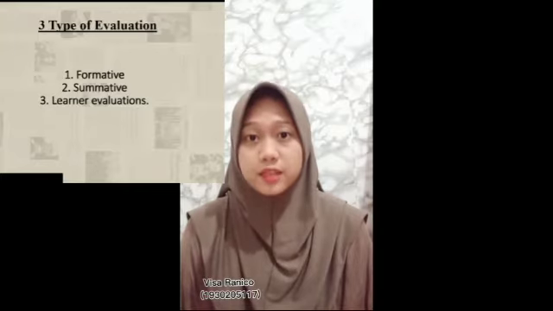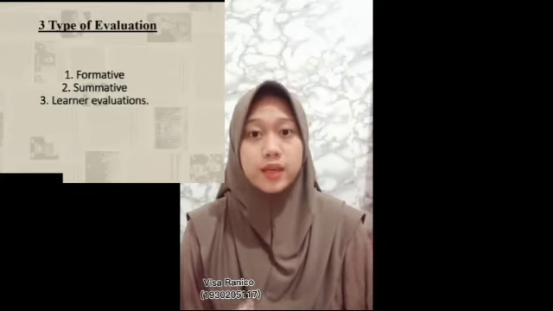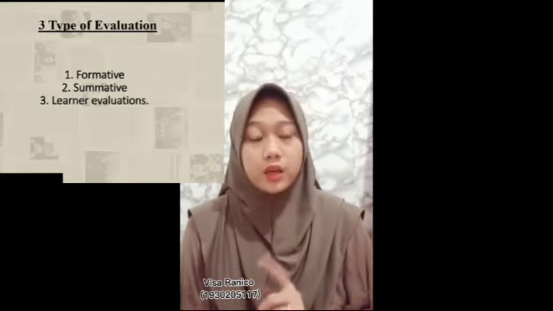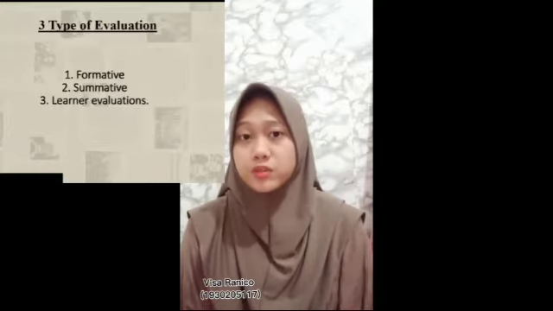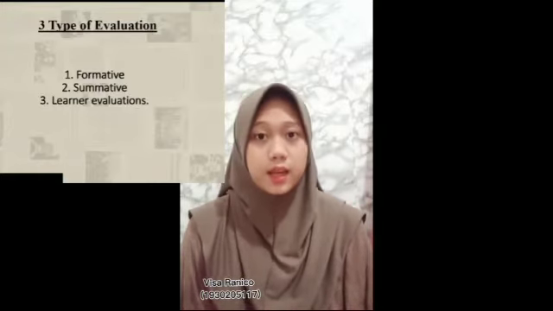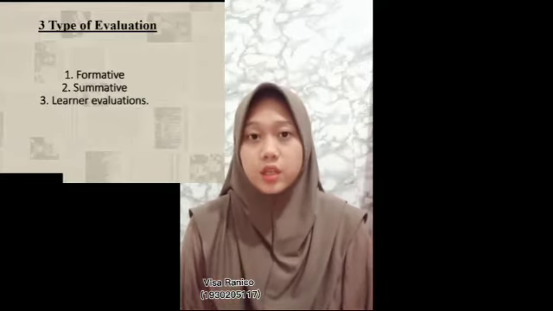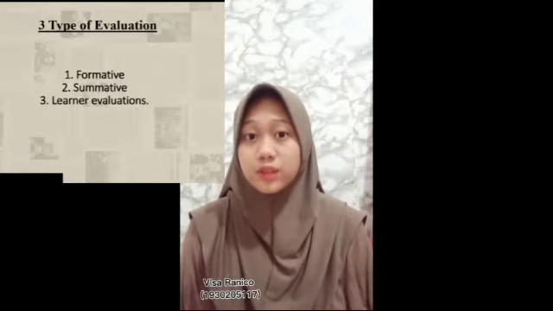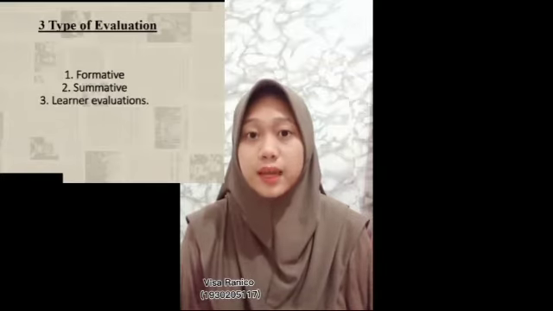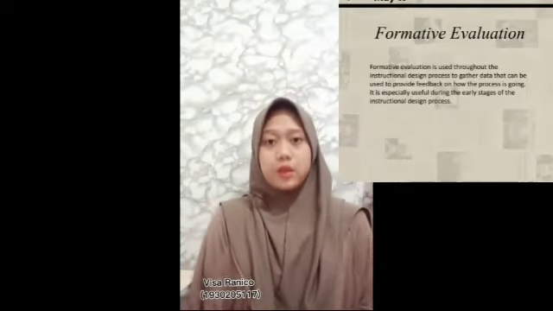Based on the type of evaluation commonly used by instructional designers, there are three types of evaluation: the first, formative; the second, summative; and the last, learner evaluation. Formative concentrates on the instructional design process, summative on the instruction developed as a result of the process, and learner evaluation on the learner. A major purpose of evaluation is to help determine how successful a learner has been as a result of participating in instruction. Okay, now let's discuss more about formative evaluation.